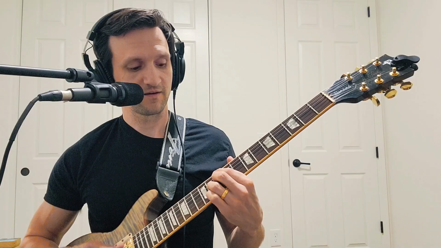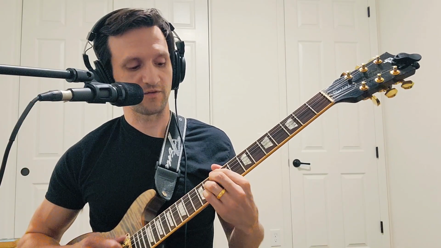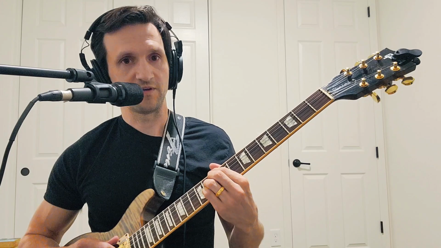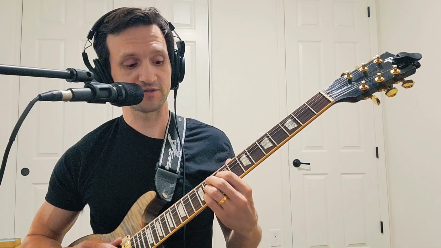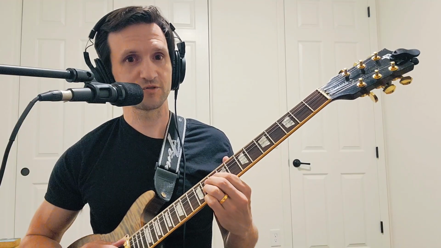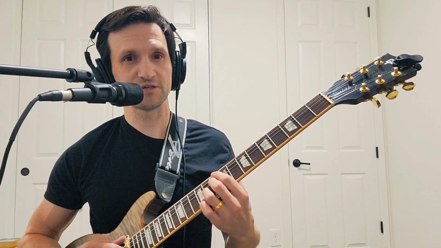Why is that? It's because the 3rd and the 7th of each chord are the same. They become switched. The 7th of a D7 chord is the 3rd of an A flat 7 chord. The 3rd of a D7 chord is the 7th of an A flat 7 chord. So they share those 2 most important notes. The other notes are different, but they share the most important notes.